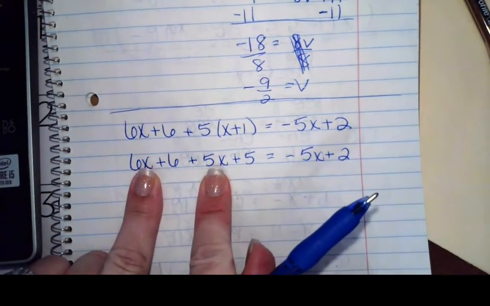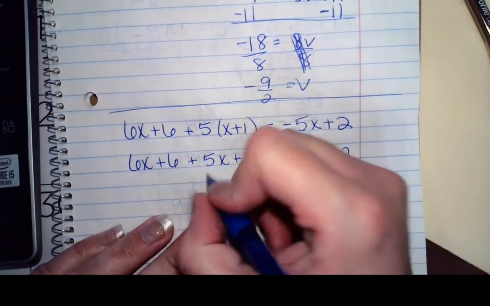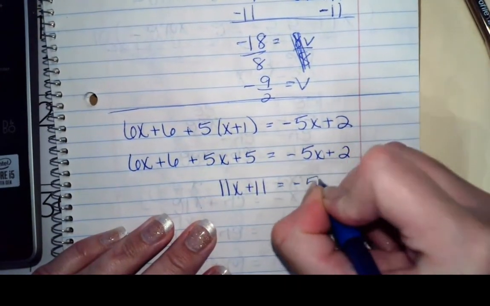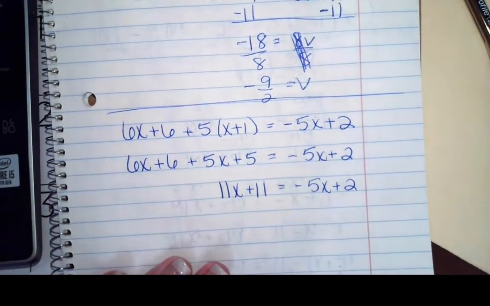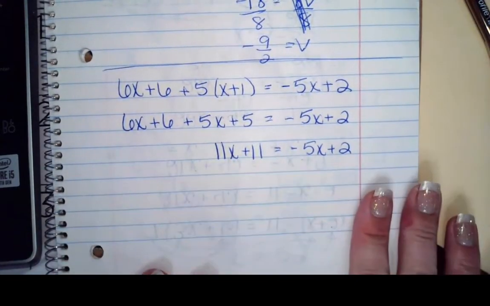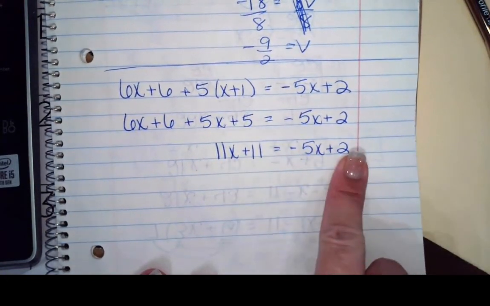So I'm going to put my x's together. I'm going to put my constants together. So that gives me 11x's plus 11 is -5x's plus 2. So now compare your x's because we've got the format down. We've got the x's plus or minus numbers equals x's plus or minus numbers.